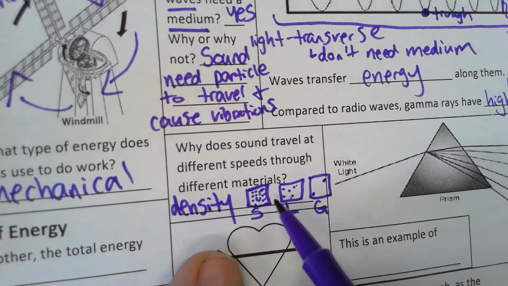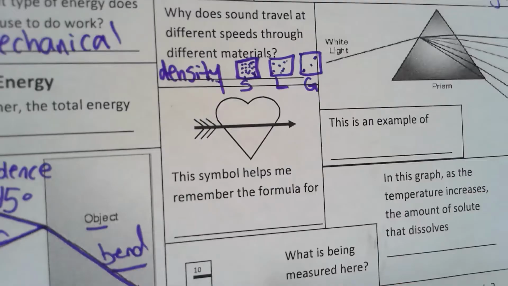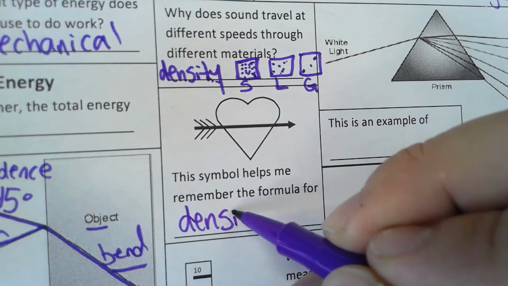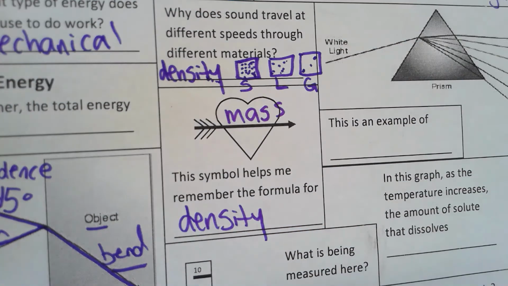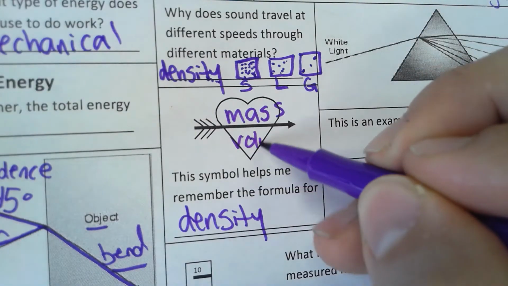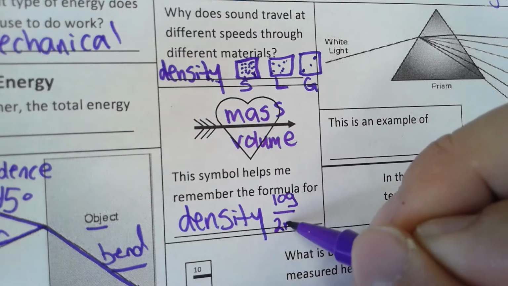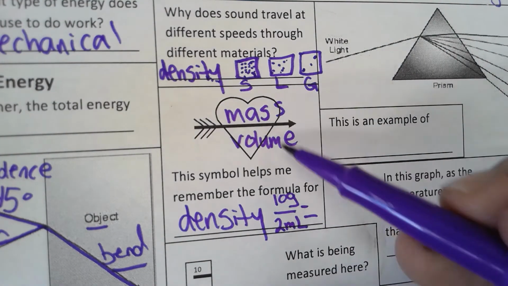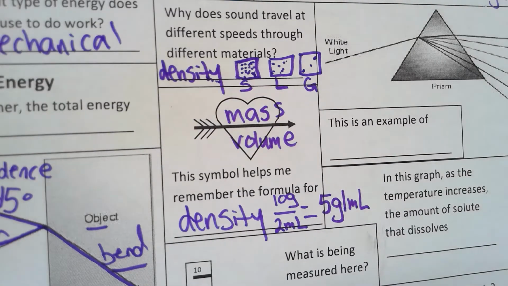How tightly packed the particles are is called density. Okay? And then the density formula is m, or mass, divided by volume. So if my mass is 10 grams and my volume is 2 milliliters, my density is 10 divided by 2, mass divided by volume, 5 grams per milliliter. That's my density.